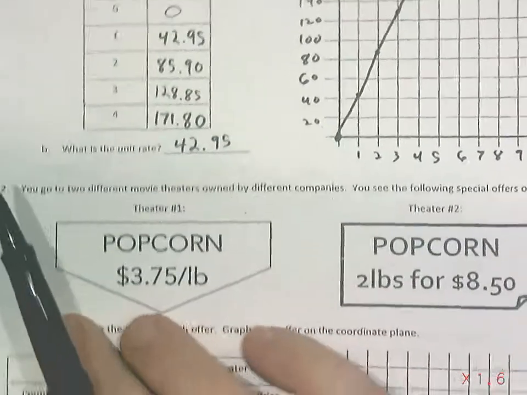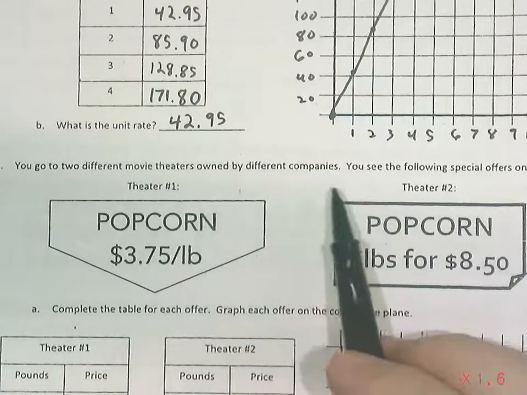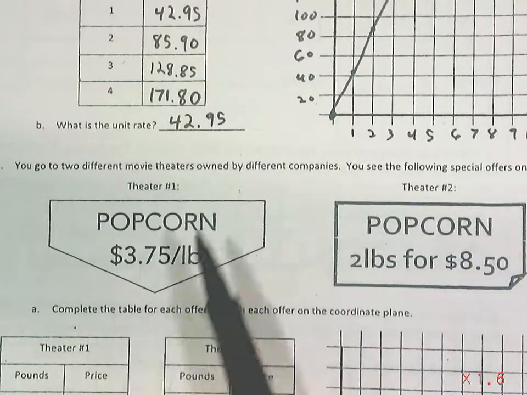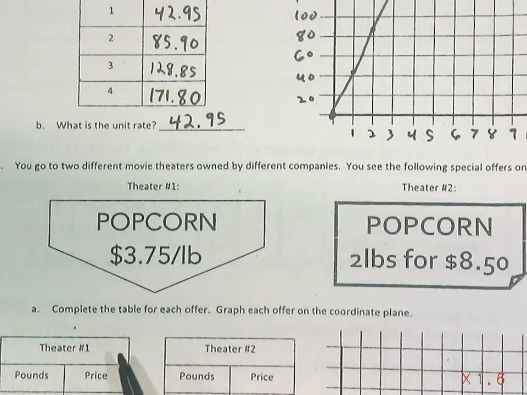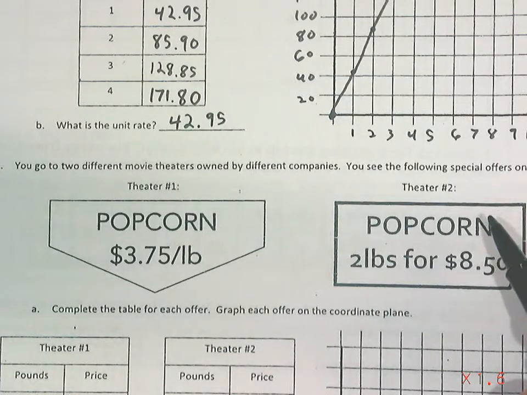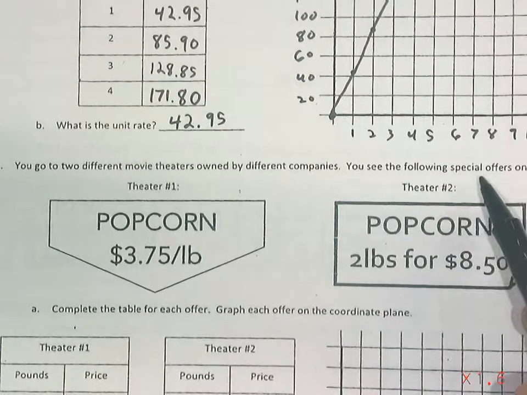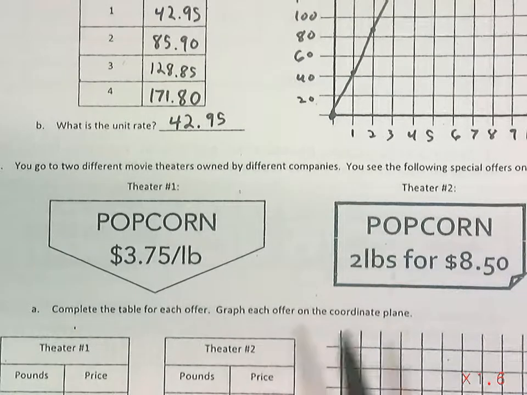So in this situation, it says I go to 2 different movie theaters owned by different companies. You see the following special offers on popcorn. Theater 1 has popcorn $3.75 per pound. Not sure what theater sells by pound, but these do. It's probably cheaper for the theaters to do it by pound. I don't know. That's a lot of popcorn if you think about it. A pound of popcorn is a lot. And then theater 2 is 2 pounds for $8.50. So it wants me to complete the tables for each offer and then graph each offer on the coordinate plane.